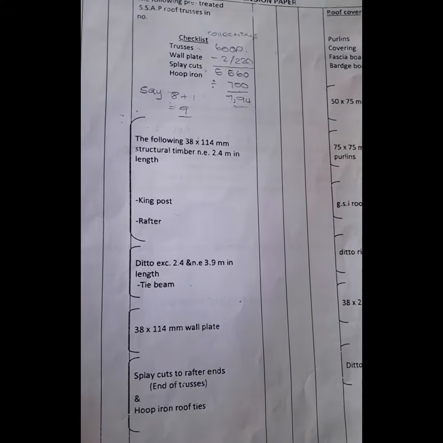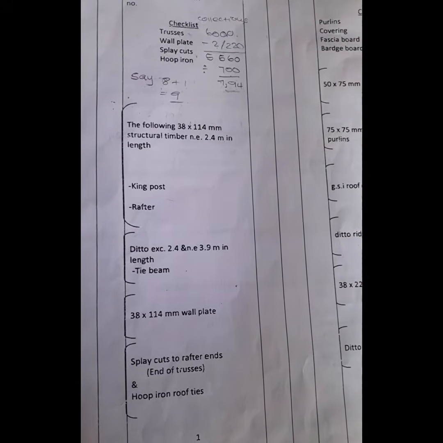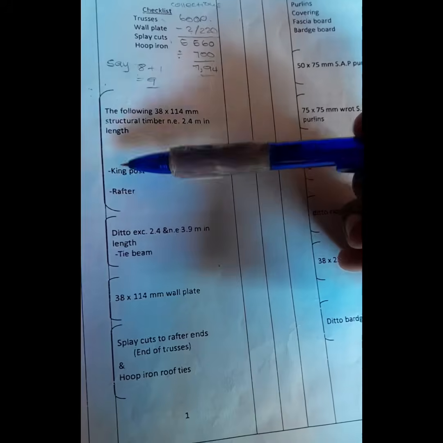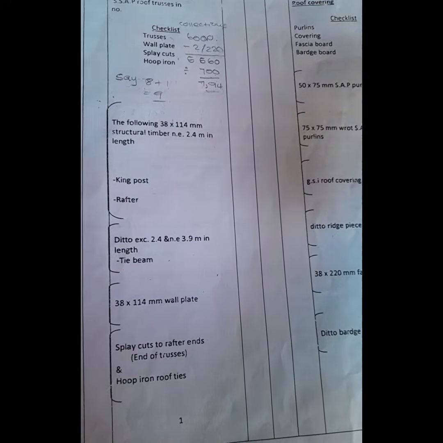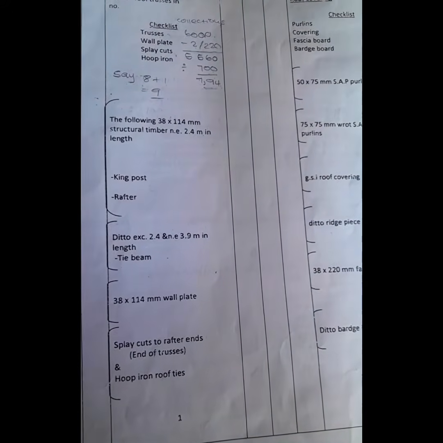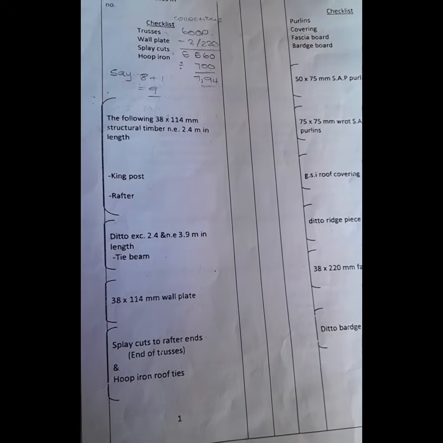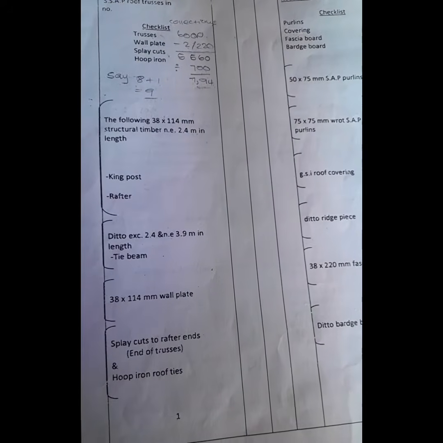So guys, you know that on the roof trusses we have king post, rafter, tie beam, queen post, truss, etc., right? Now we are going to look at the king post and the rafter, because in our structure we have only king post and the rafter. We don't have a queen post.